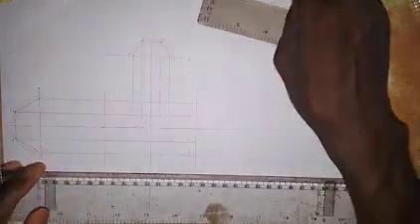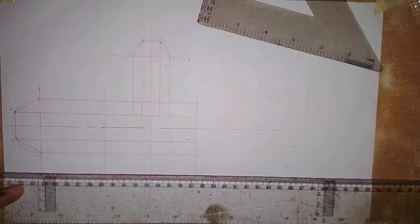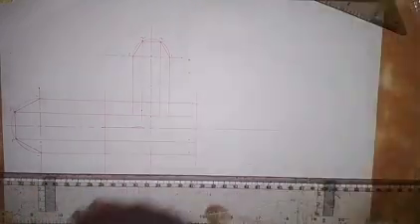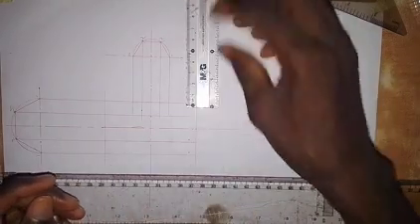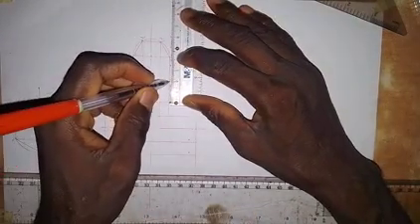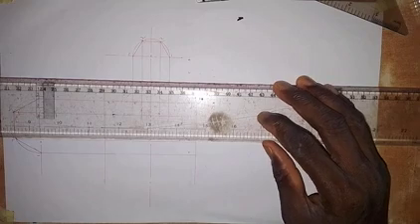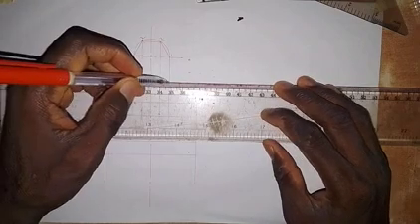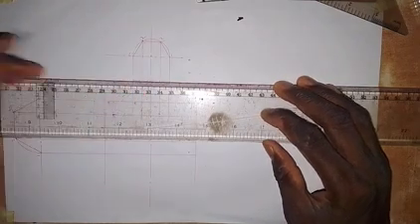Alright, so looking at what we have here, as we are told that the height of the vertical prism is 20, we are going to take a measurement of 20 millimeters. From this point, take 20 millimeters up, so this is 20 millimeters. Then I'm going to draw a horizontal line at this point, so we have this horizontal line.